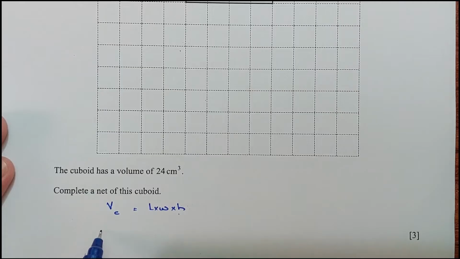We are given the volume, 24. The length is 4, the width is 3, and the height we have to find. 4 times 3 is 12, and 12 times 2 makes 24. So this is 4 times 3 times 2. The height would be 2, right?